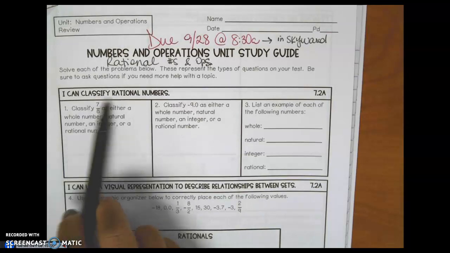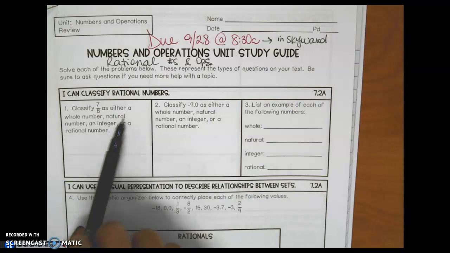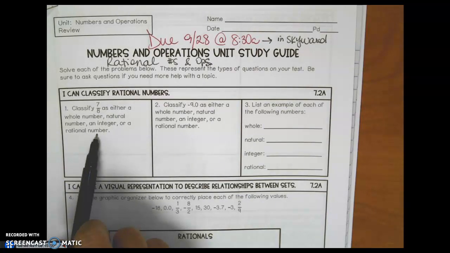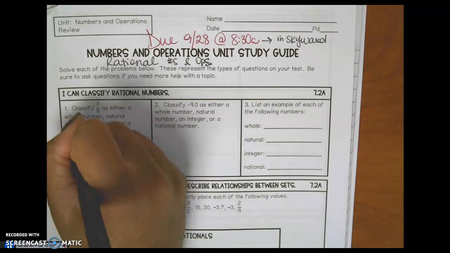All right, classifying rational numbers. So 7/8, I need to classify as either a whole number, a natural number, an integer, or a rational number. Because this is a fraction, I'm going to call it a rational number.